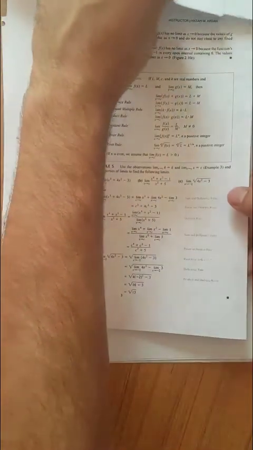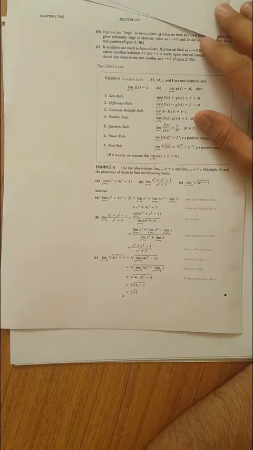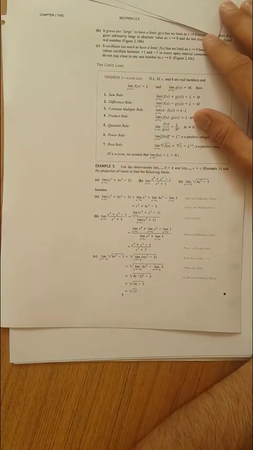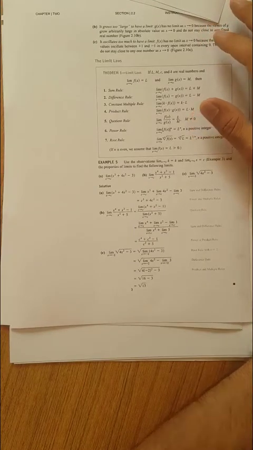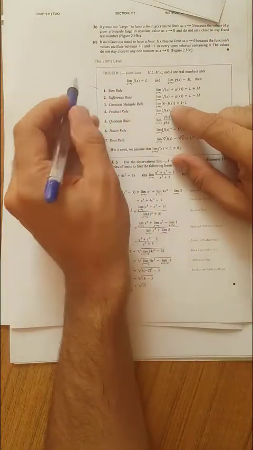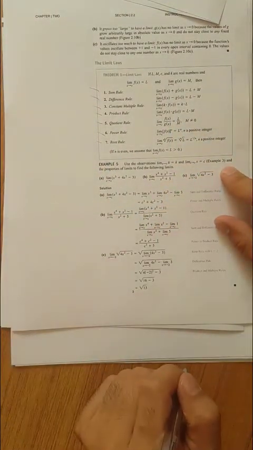So if you completely understand the rules of the limit, the mentality of the limit and the theorems about the limit, surely you can get the idea about continuity. Now here's the rule. I'm not really mentioning this rule for you, I am just applying it for you.